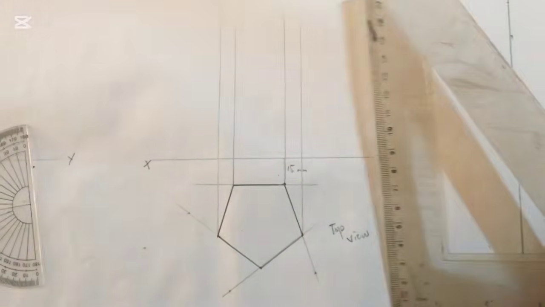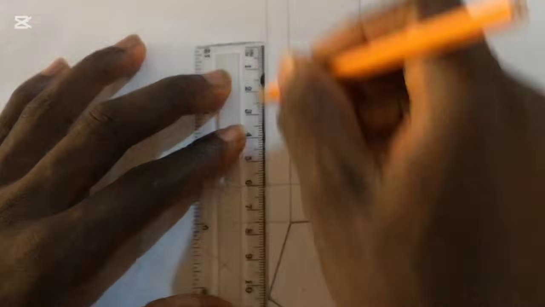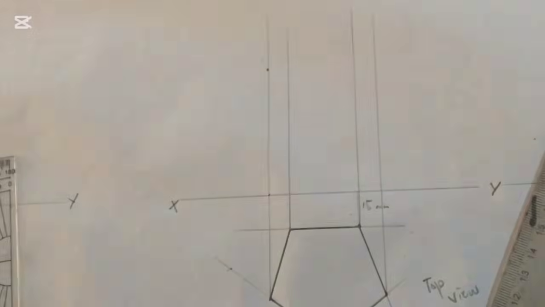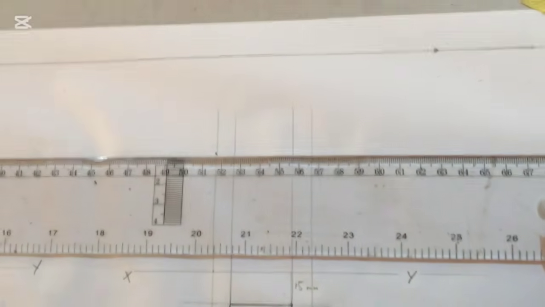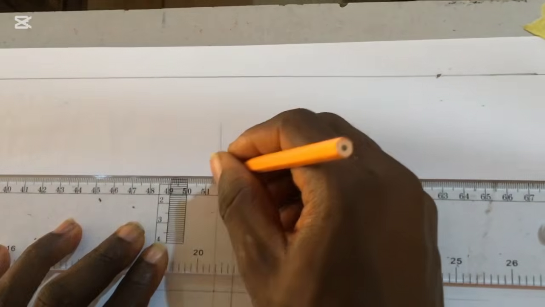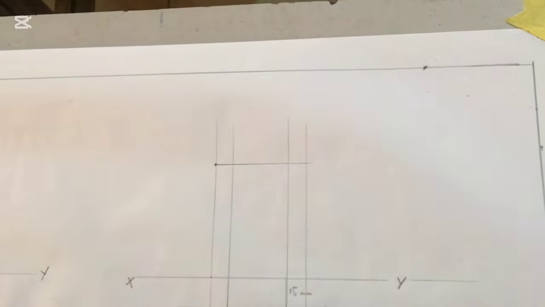So the axis is 60. You have to measure 60 from here. Once you measure 60, if you are using your T-square, you don't need to measure another one. You just use your T-square to draw the line. So now we've gotten our front view.